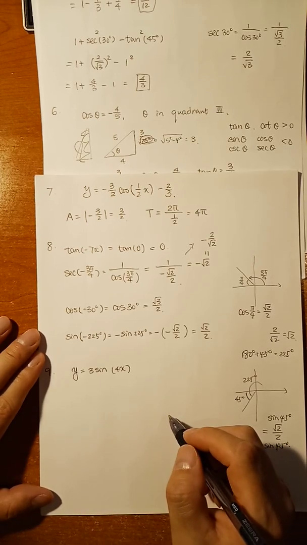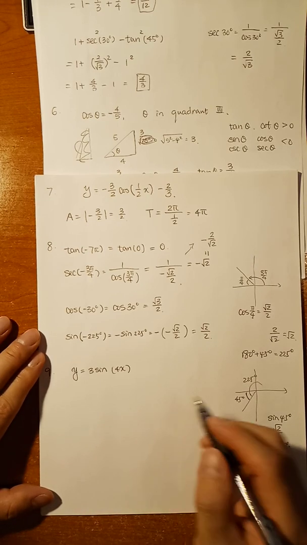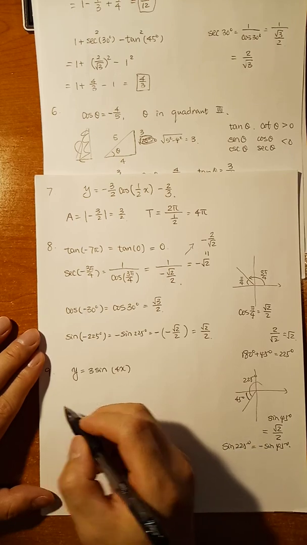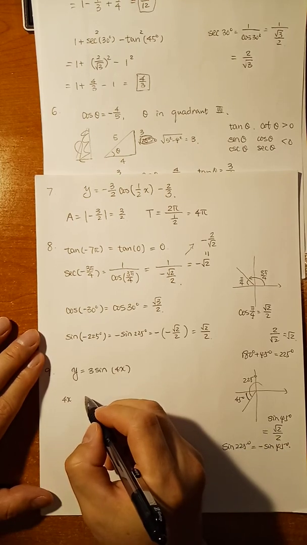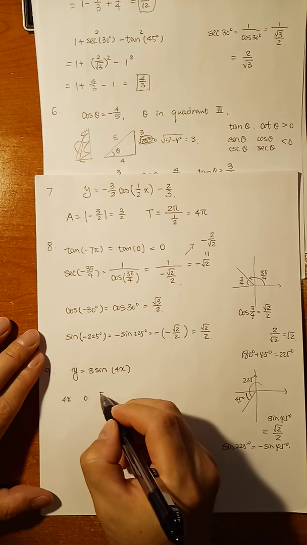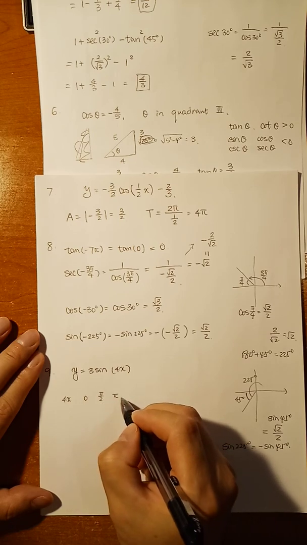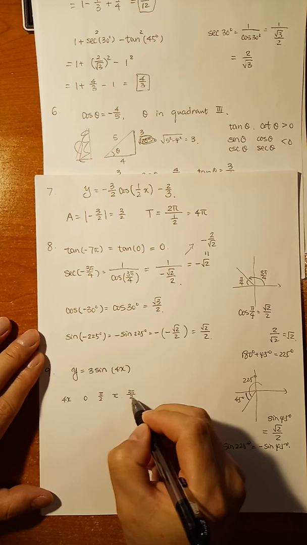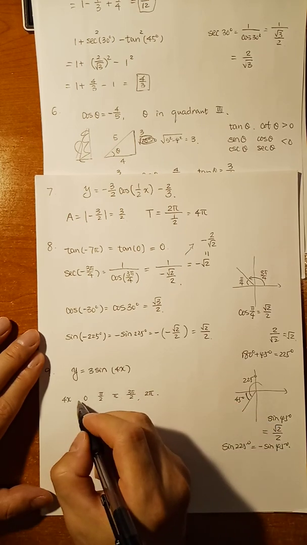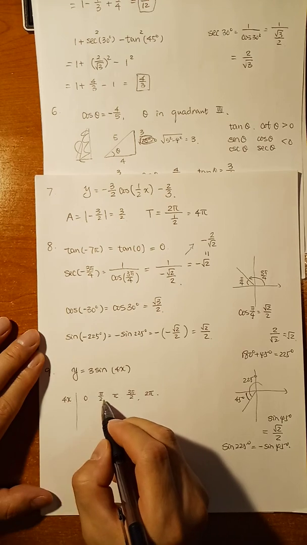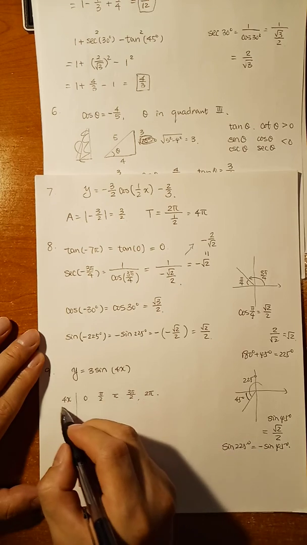The hint is to use the key points. So, what do we know? We are going to let 4x be 0, pi over 2, pi, 3 pi over 2, and 2 pi.